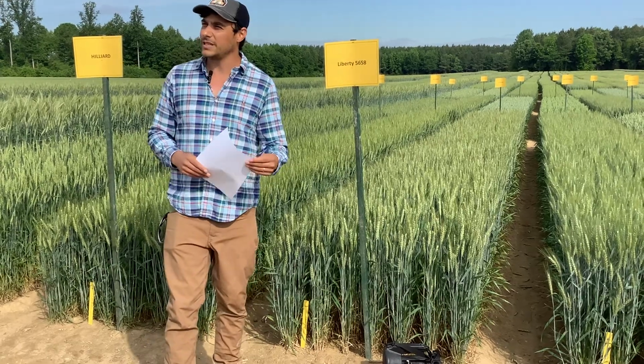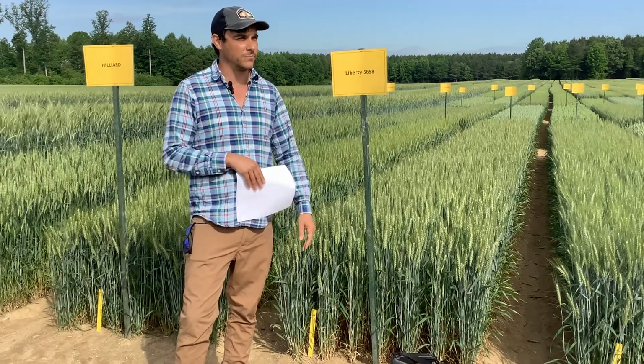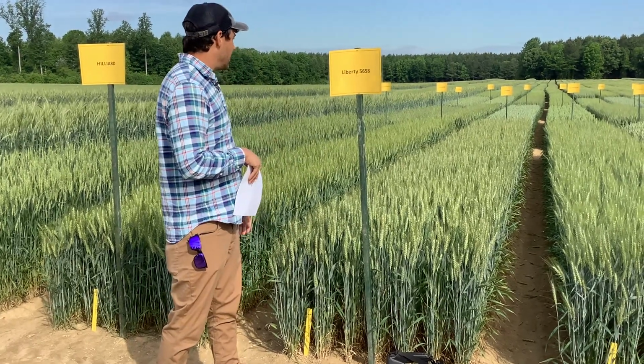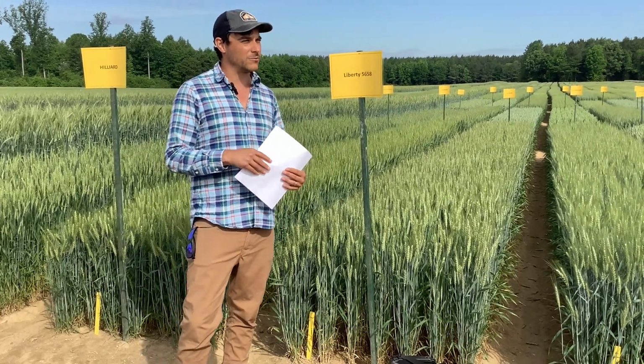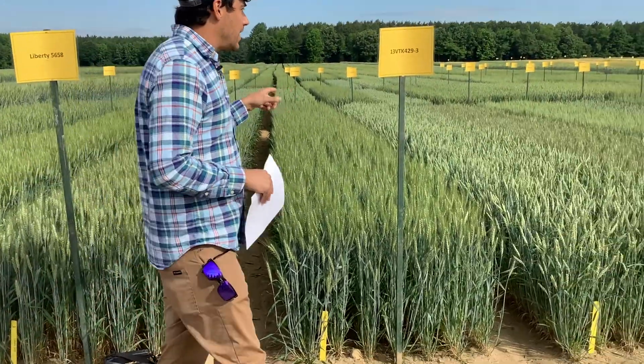Just kind of informally, I've observed that it tends to be a little bit more variable across environments. It looks wonderful here, but we've seen it in a couple of places in the OVT where it doesn't look as good.